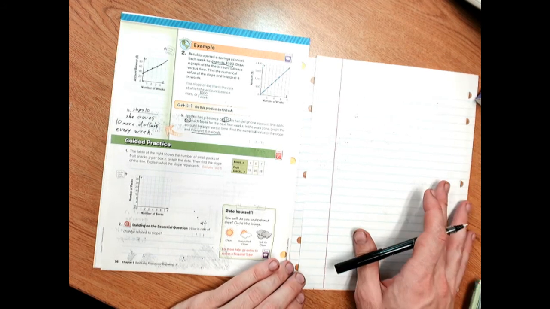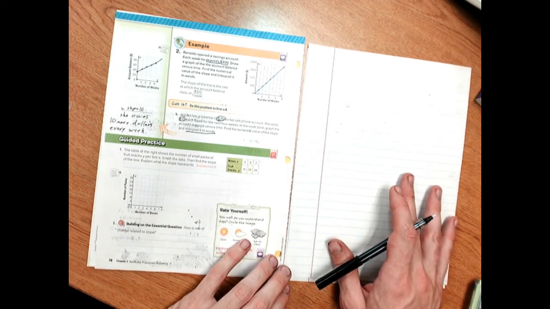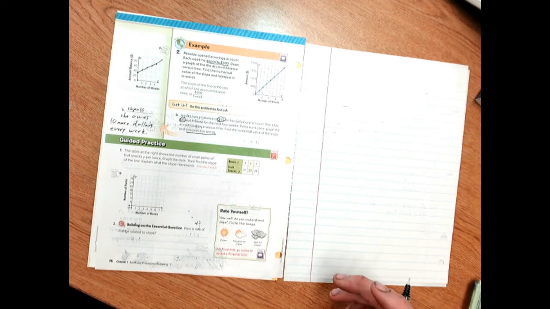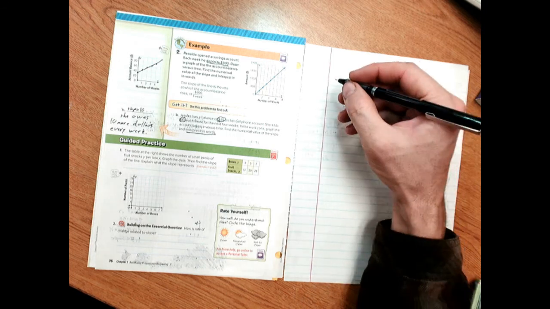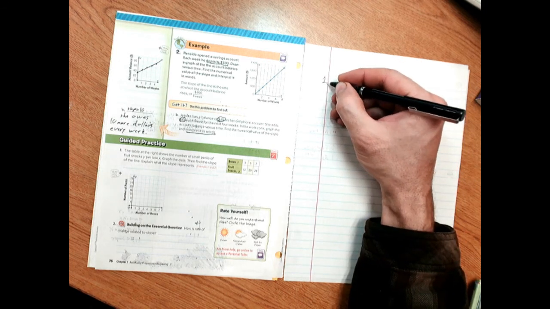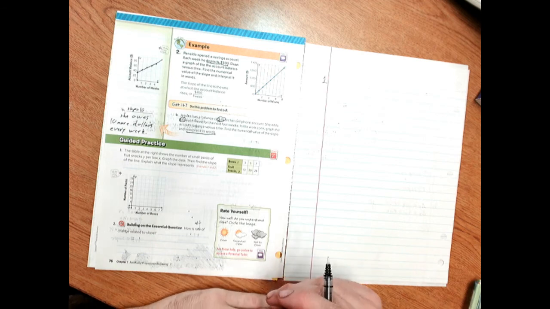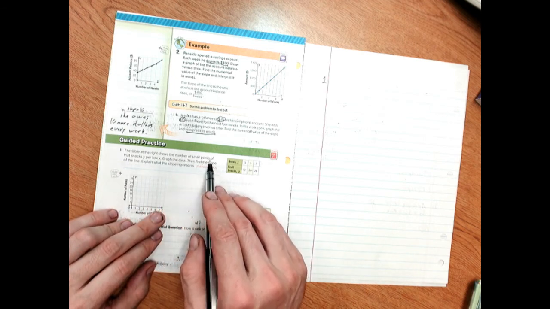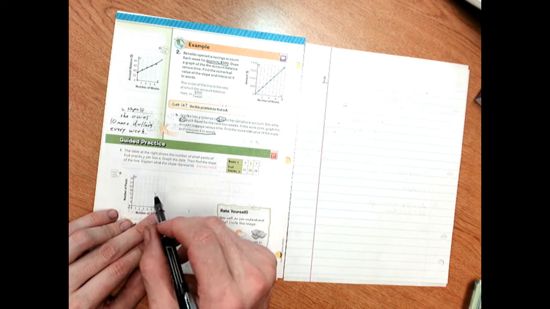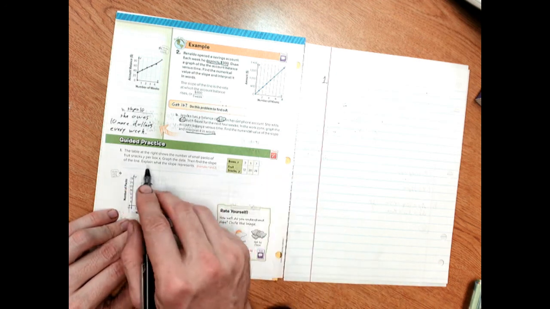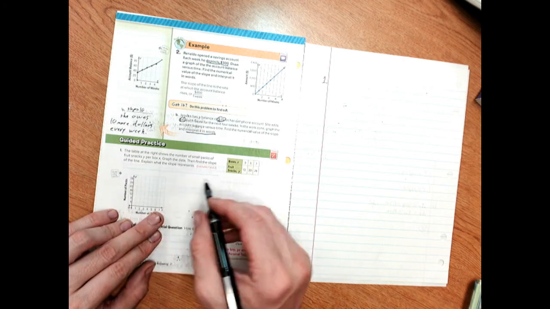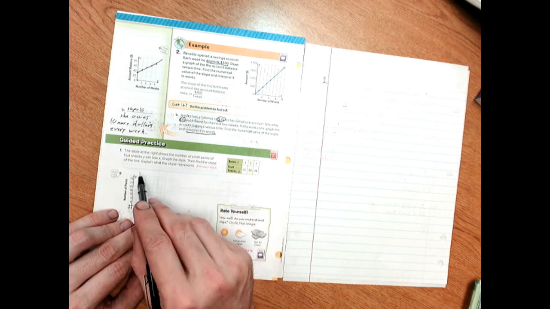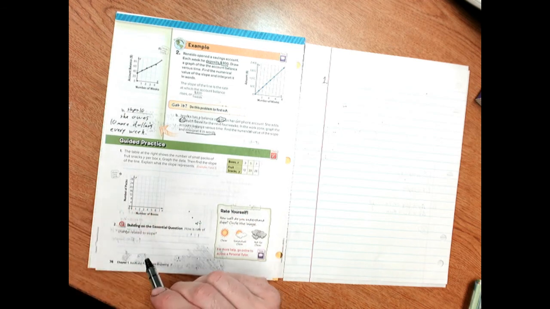Next up, guided practice. Okay, so guided practice number 1. The table at the right shows the number of small packs of fruit snacks, Y, per box, X. Graph the data, then find the slope of the line. Explain what the slope represents.